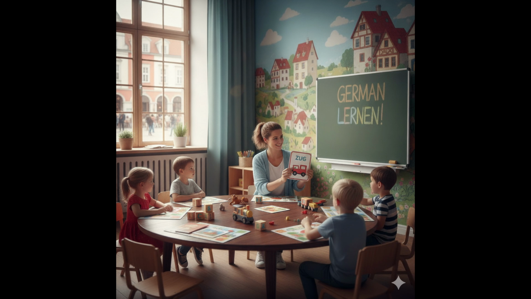How many? Wie viele? Wie viele means how many. I have one apple. Ich habe einen Apfel. Ich habe means I have. Einen means a for masculine nouns like Apfel. Wie viele? Ich habe 2 Äpfel. Äpfel is plural for apples.